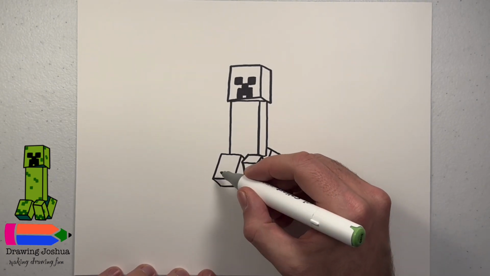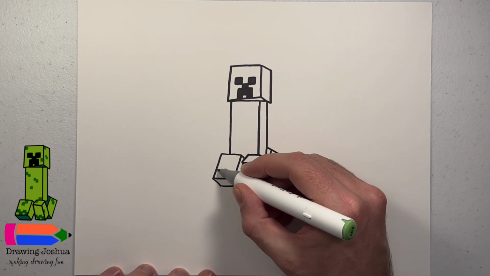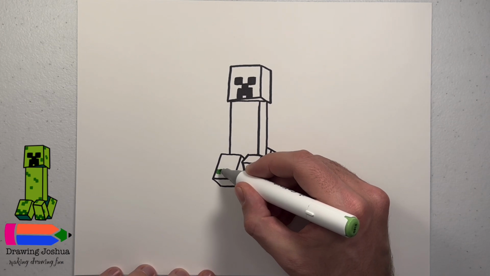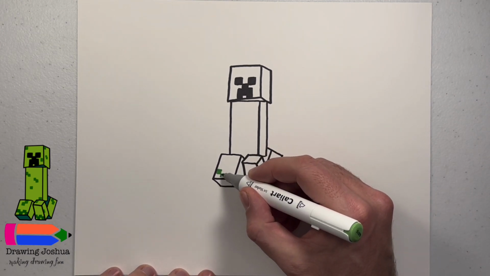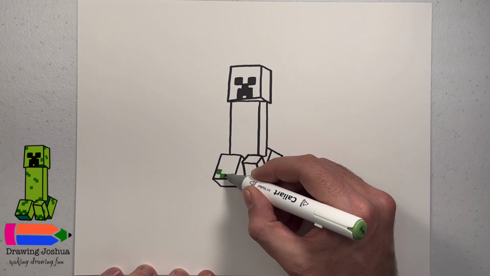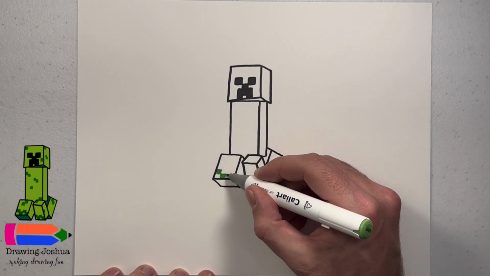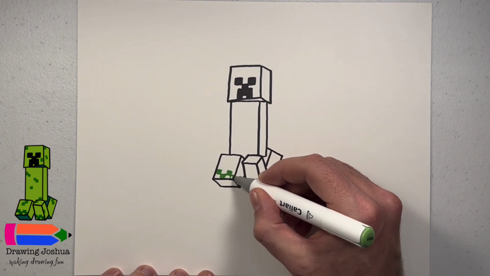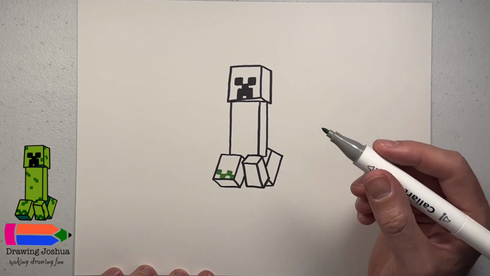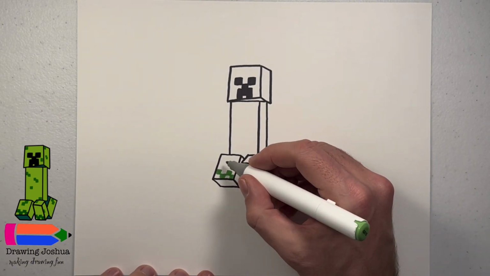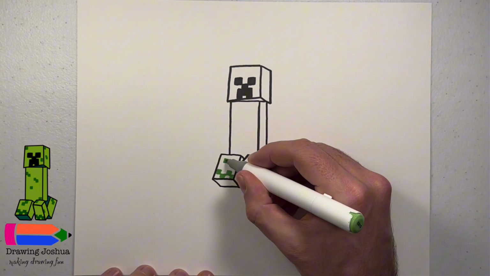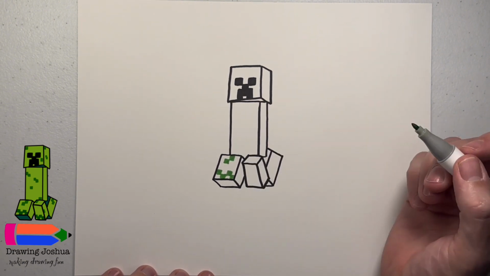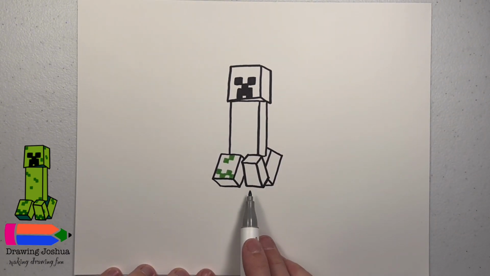So I'm gonna do, let's see here, I'm just gonna draw some squares. So I'm gonna go down and over and just color that in. Down and over. And we'll do another one here. And I might do one more here. Something like that. All right. And then maybe add a couple more random ones up here. Like that.